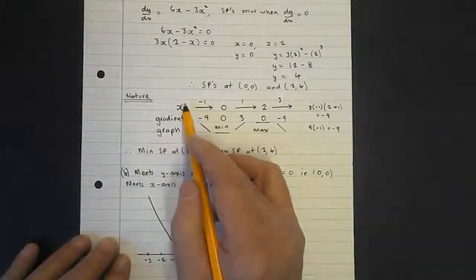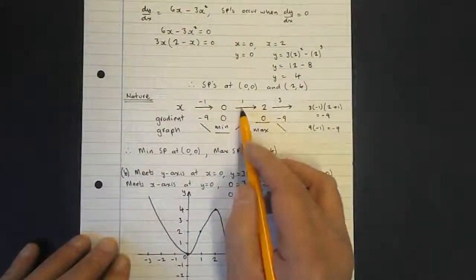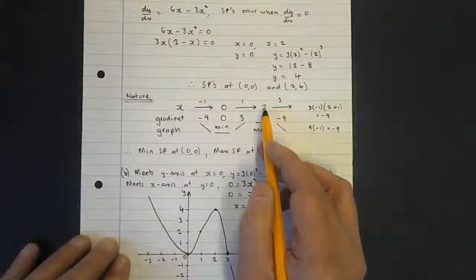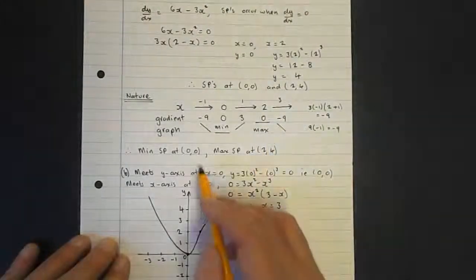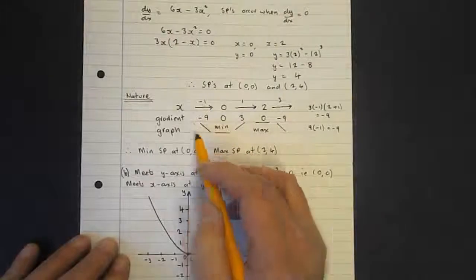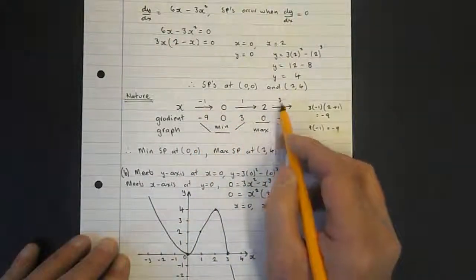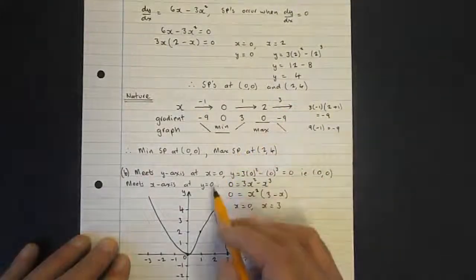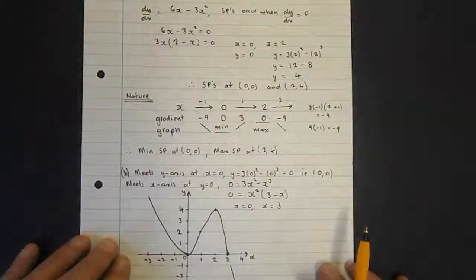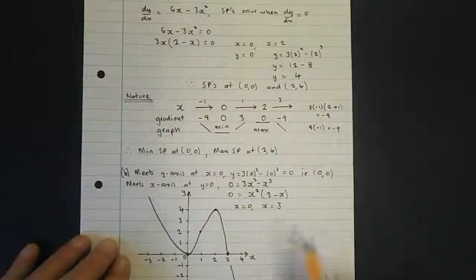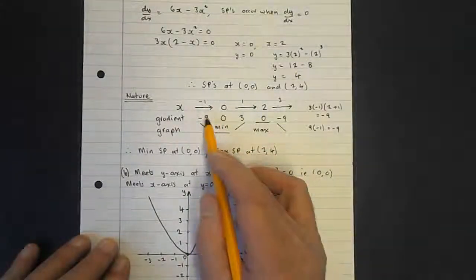Okay, so here we have our x values leading up to our first stationary point at 0, going from 0 to 2, the x coordinate of the second stationary point, and what happens after that. I've picked x to be minus 1, x to be 1 from 0 to 2, and for bigger than 2, I pick an x value of 3. So I'm going to work out the gradient of the curve. When x is minus 1, don't forget dy by dx is 6x take 3x squared, so we just put that through that formula and you get minus 9.